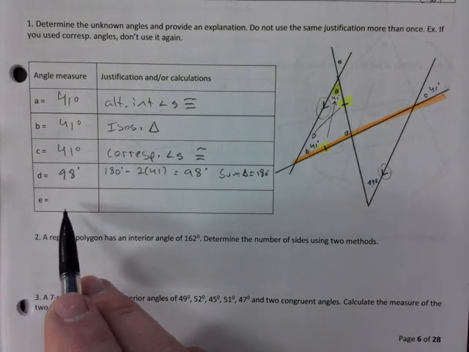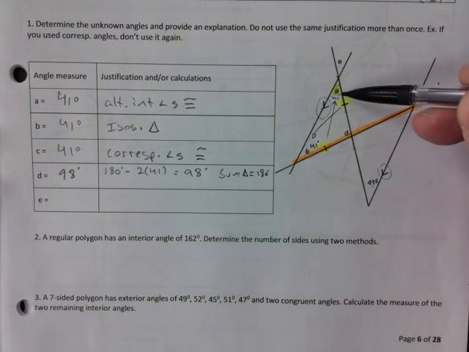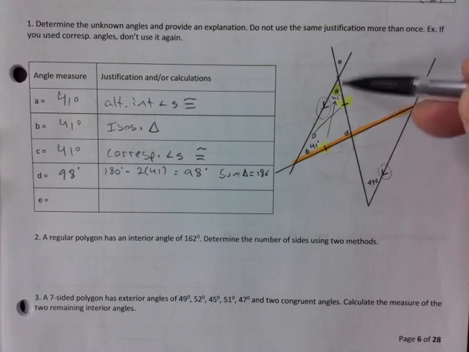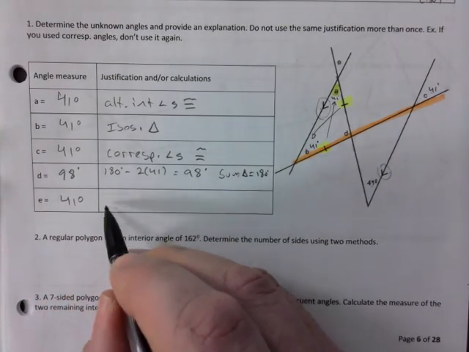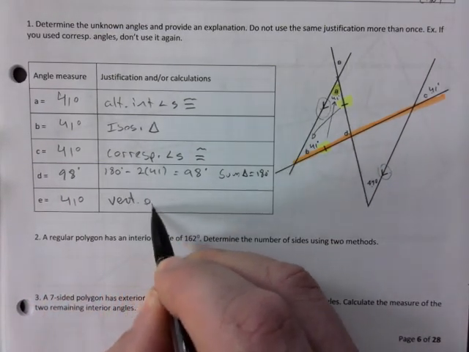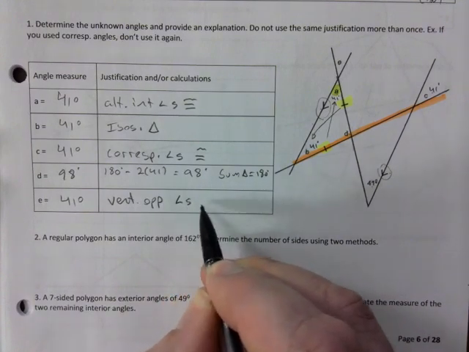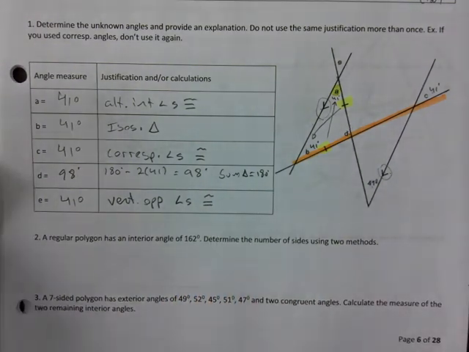And for E, you should recognize A and E as they're vertically opposite. So E happens to be 41 as well. And you would just say vertically opposite angles are always congruent, no matter what.